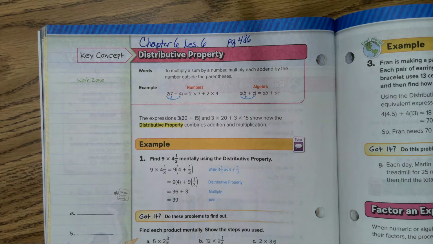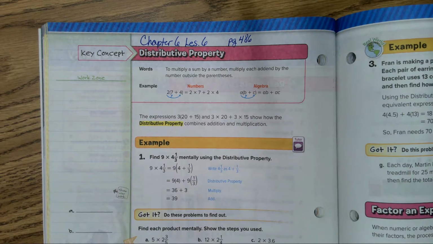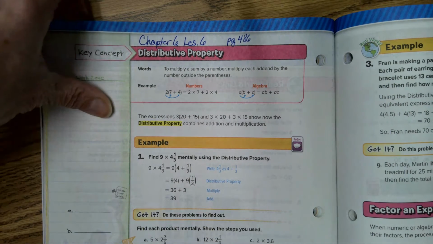Yesterday you learned about the commutative property, where the numbers or variables move around, the associative property, where the parentheses move around, and the identity property, where the number keeps its identity when you add 0 or multiply by 1. So today, we're going to learn the distributive property.